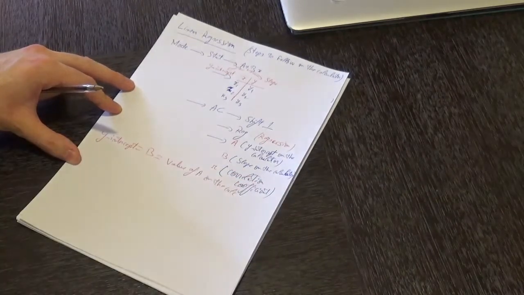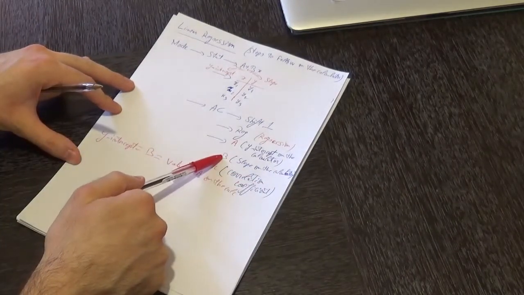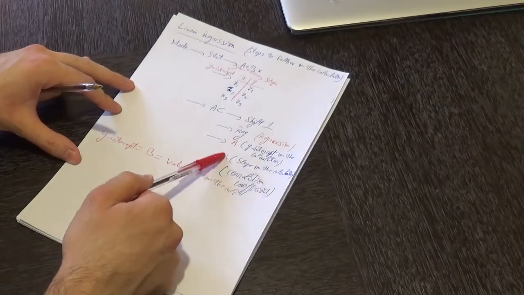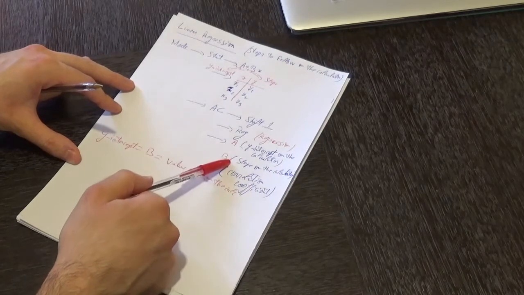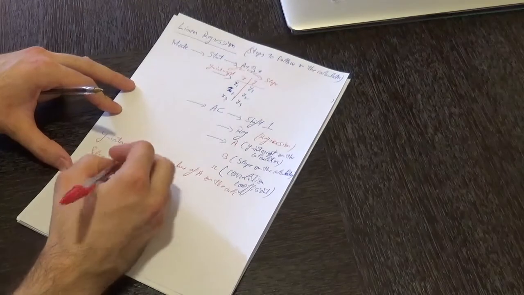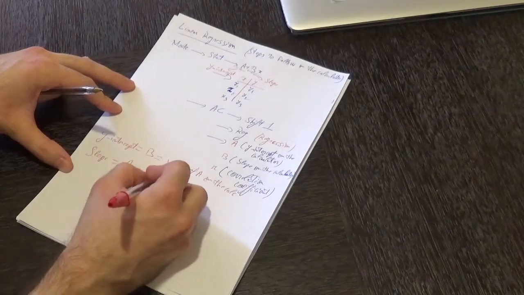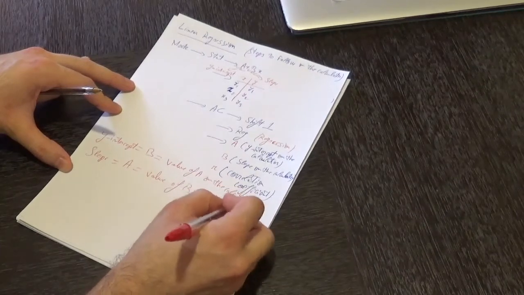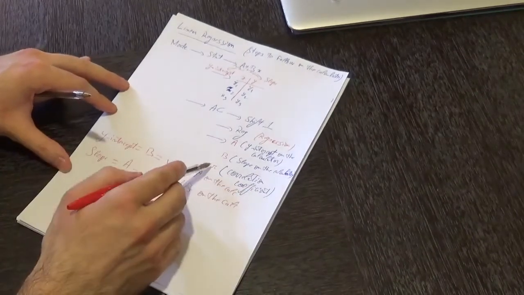on the calculator. And then you have the second symbol, which is B on the calculator. B on the calculator corresponds to the slope. So by clicking the number that corresponds to B, you will be finding the value of the slope. Therefore, over here, write down that slope is equal to A, which is equal to the value of B on the calculator. And finally, we have R.